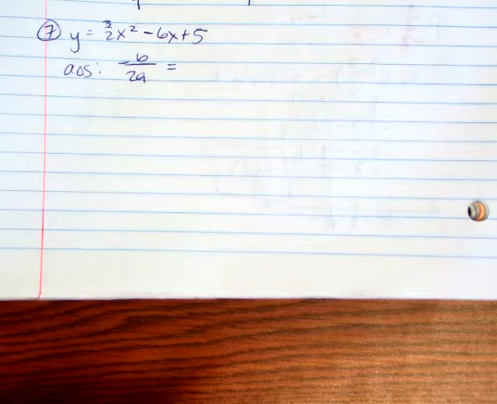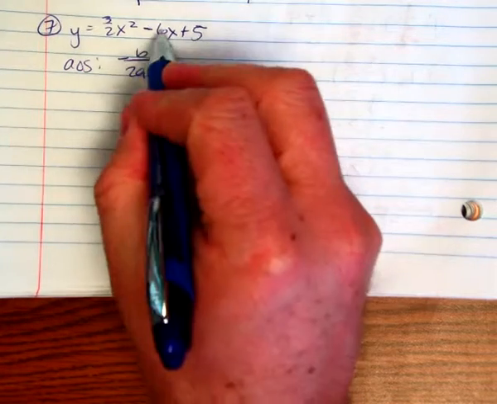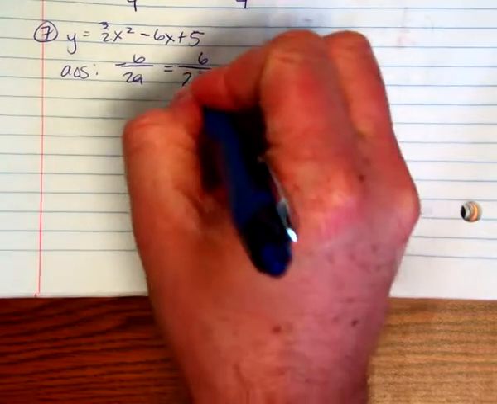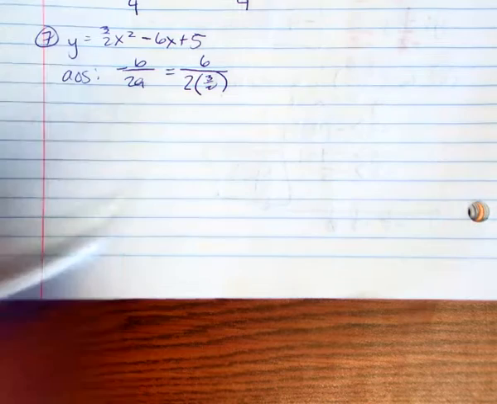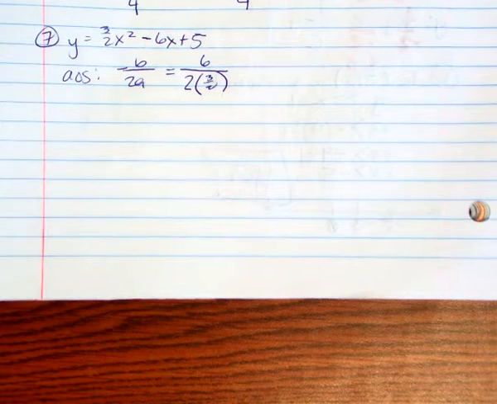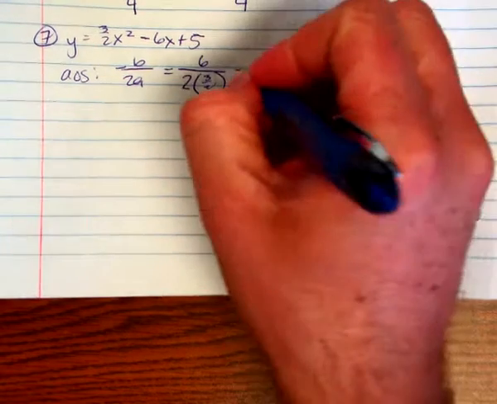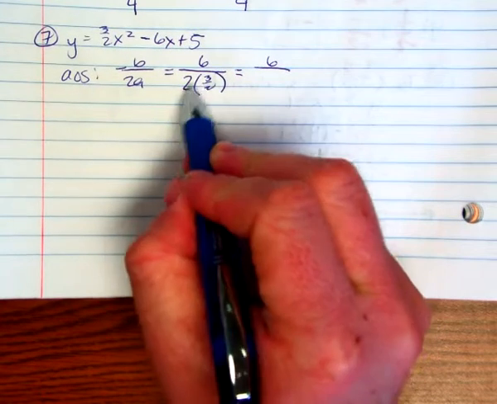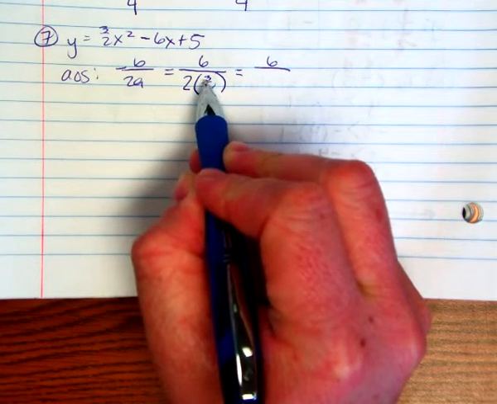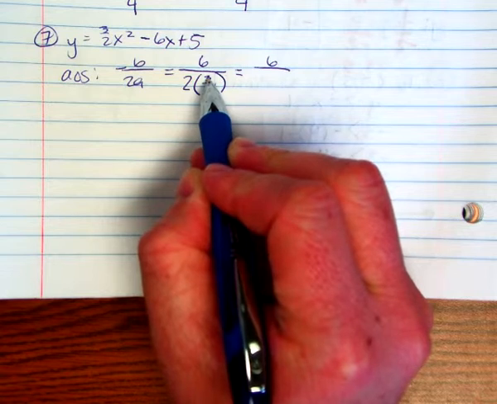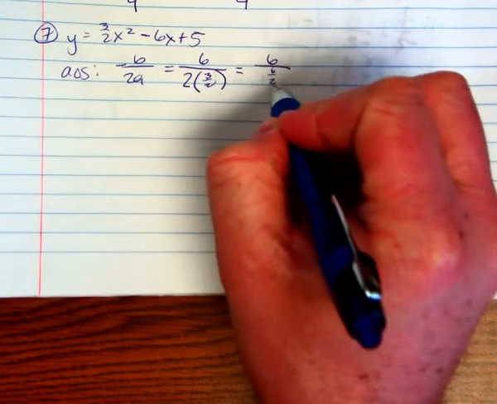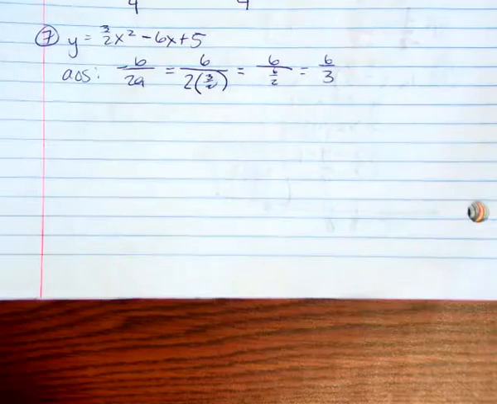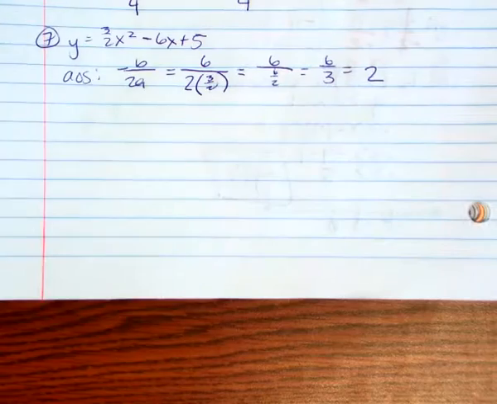So when I plug these things in, it looks a little crazy because I have negative 6. When I plug it in, it becomes positive 6. But on the bottom, I have 2 times 3 halves. I've got this fraction inside of a fraction. But if you do the multiplication on the bottom, I have my 6 on top. 2 times 3 halves is 6 over 2. What is 6 over 2? It's 3.